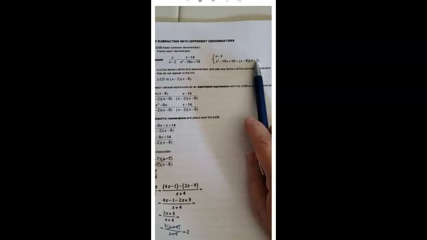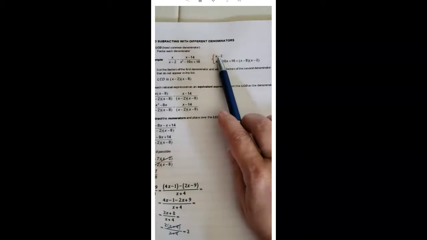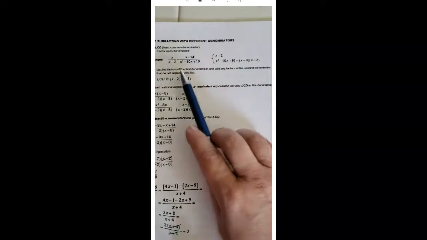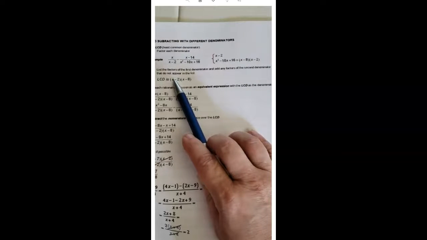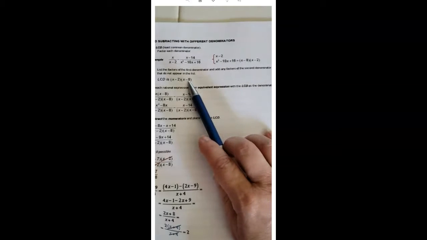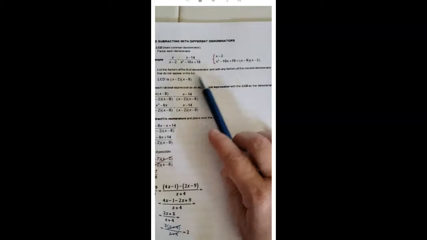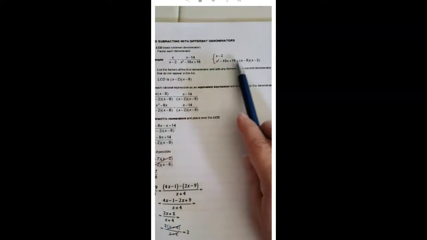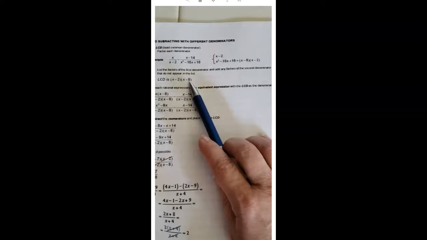So then what's part of the common denominator? Well, it's got an x minus 2 in it, and that's the same for both of them, so I only write it down once. And then it's got another x minus 8 that I haven't written down yet. So the common denominator is an x minus 2, even though it's in both of them, I only write it down once, and an x minus 8.